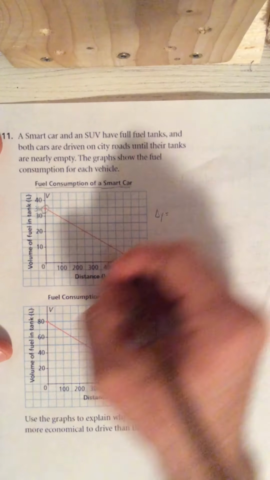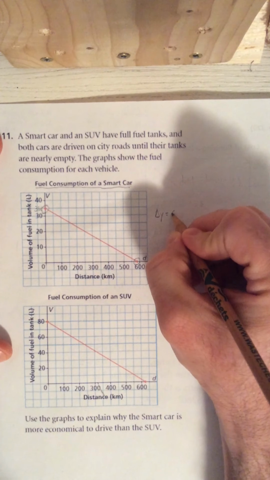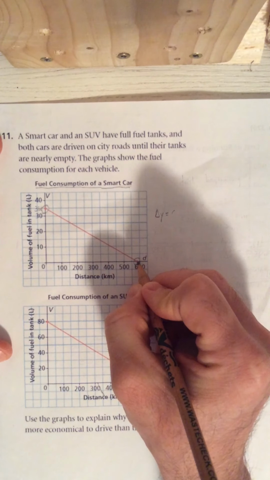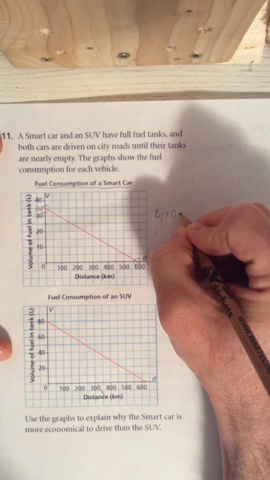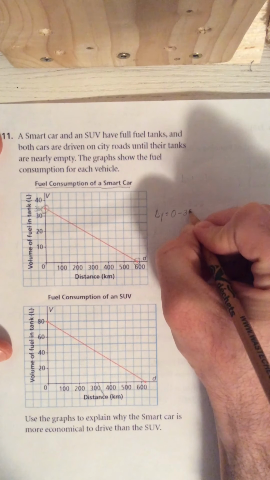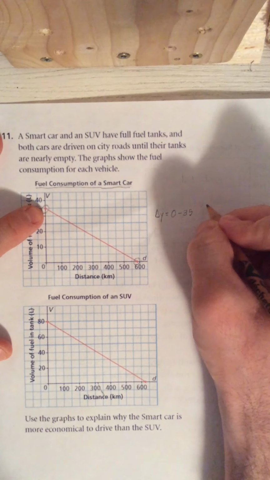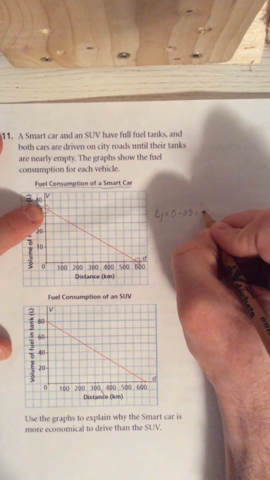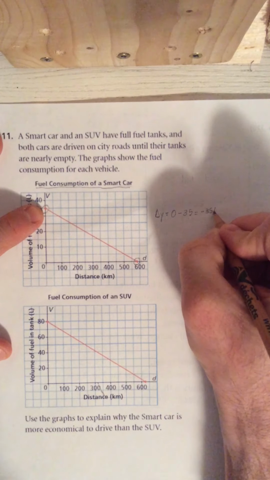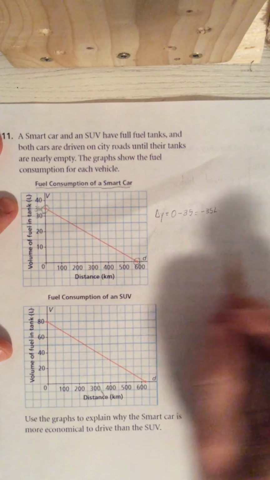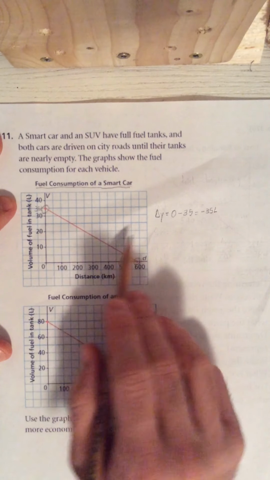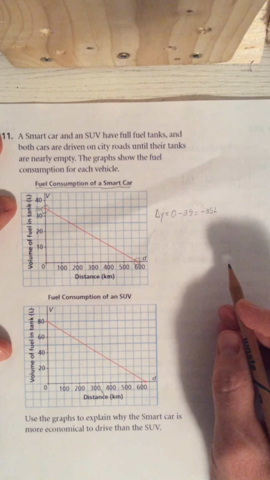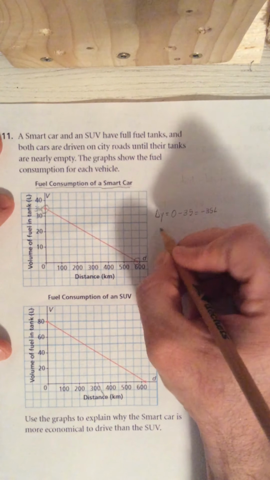So for the change in y, we look at our endpoint first, which is the one that's farthest to the right. That is 0 liters, and we subtract 35, which was the initial or the very first point we looked at. So this is negative 35 liters of gas. We're saying that from one point to the next, this smart car lost 35 liters of gas. That was the change, and we always subtract.